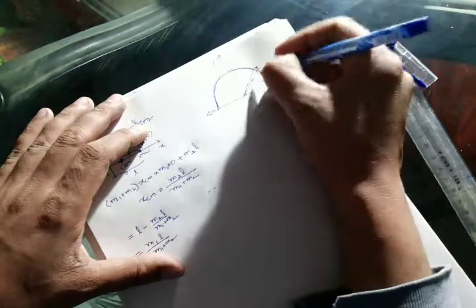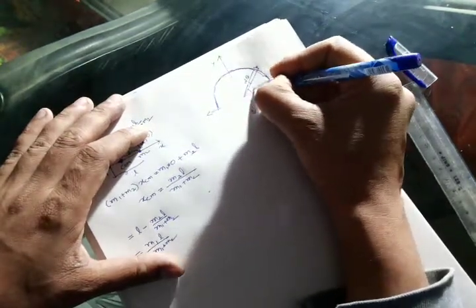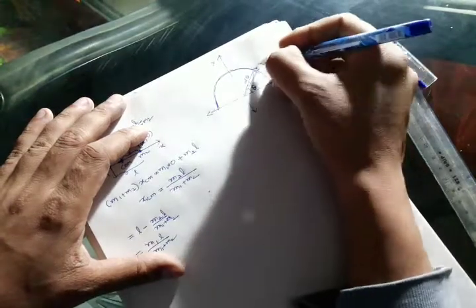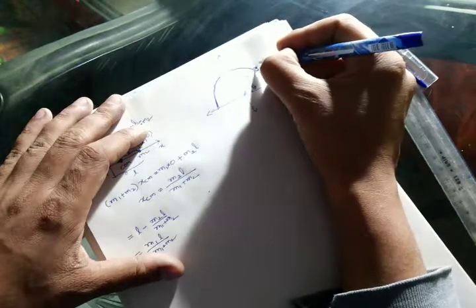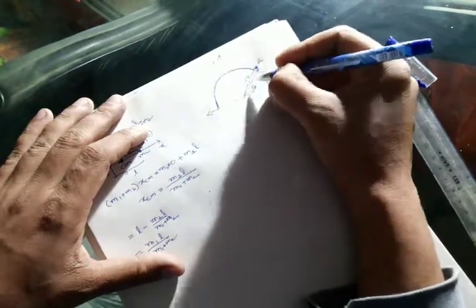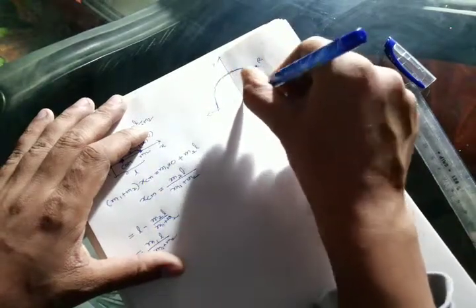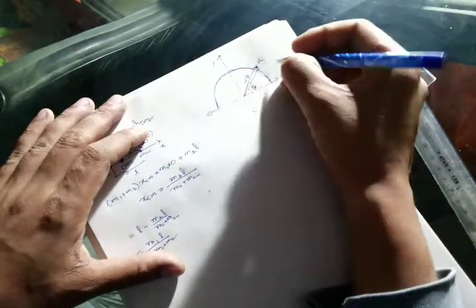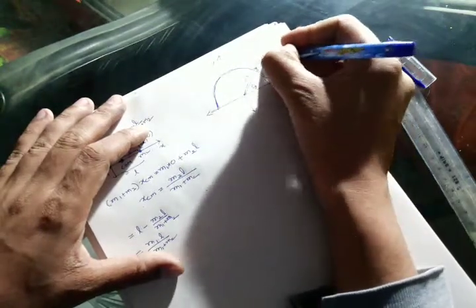This is d theta and it's theta. The radius of this is r. This is the center, this is the origin. So the arc length is r d theta.